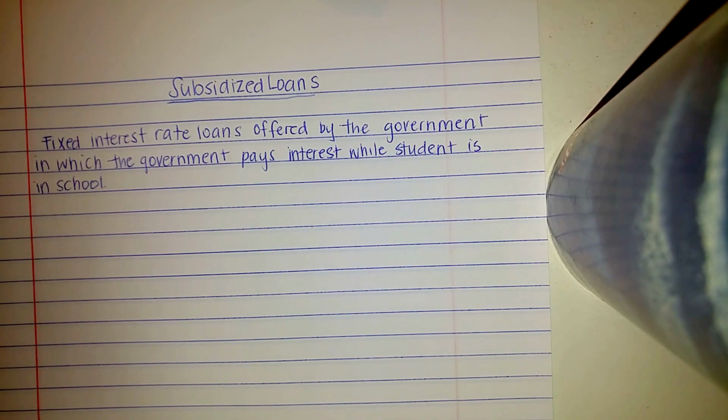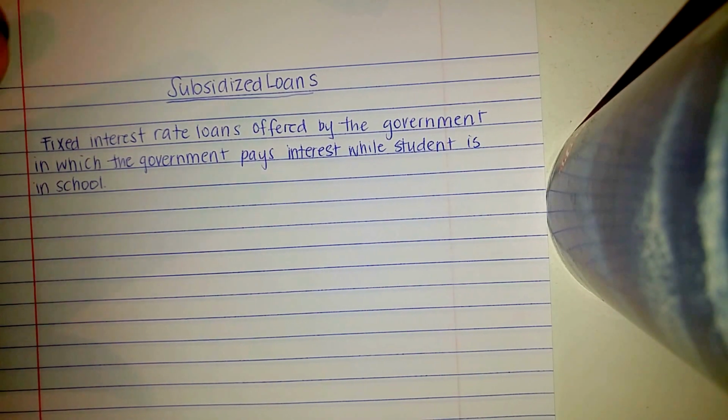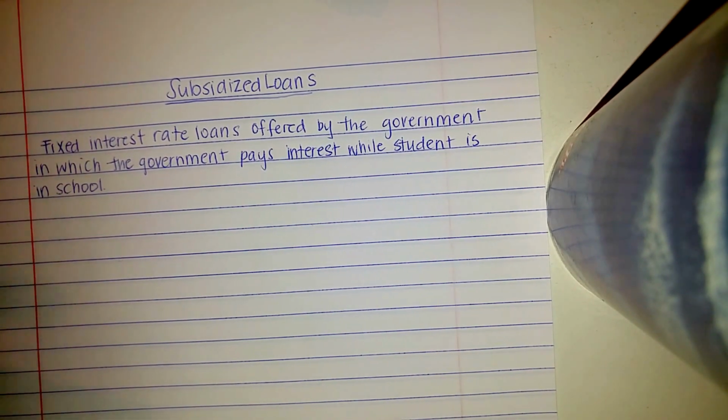of today's lesson. It is completely individualized. You would need the help of your parent or guardian to help fill out that form. So we're going to take a look at one of the options that financial aid offers, which is subsidized loans.